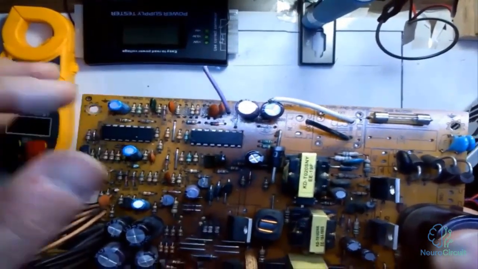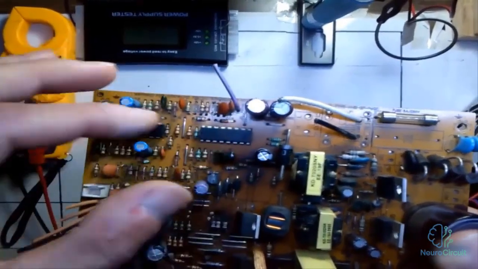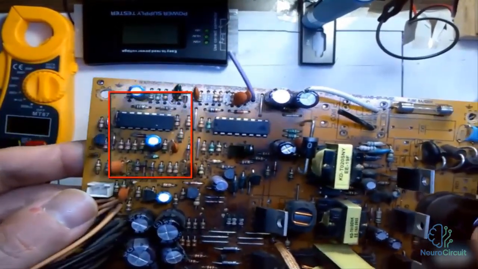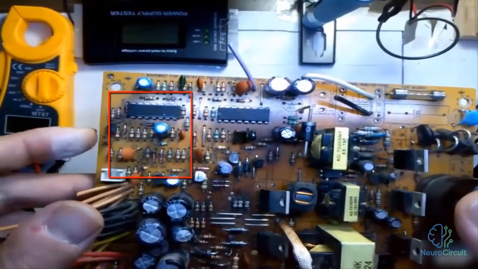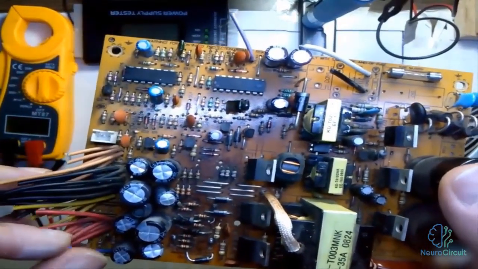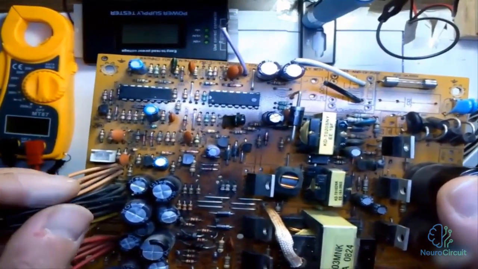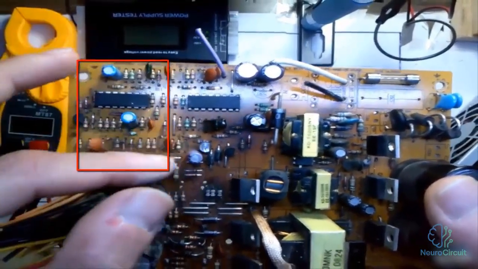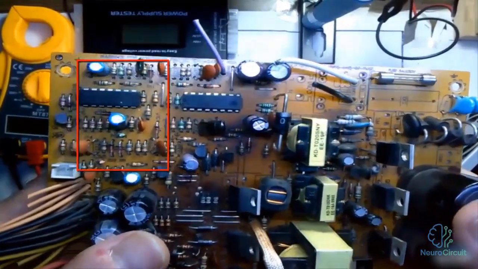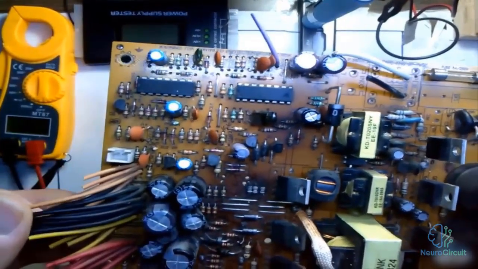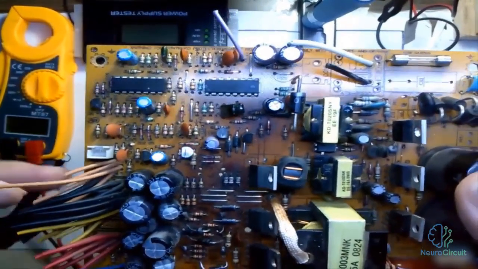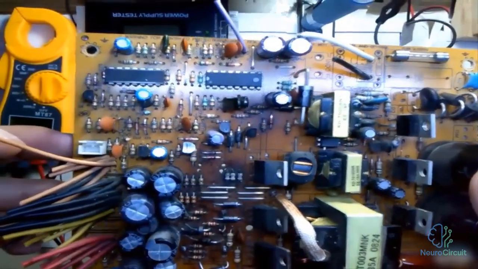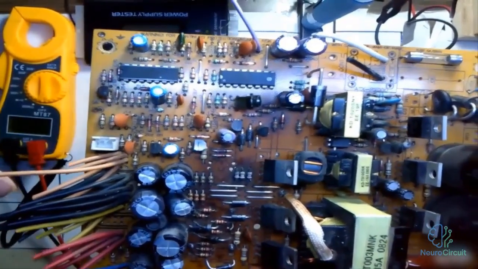After the standby circuit and the control circuit, there's another circuit called the overvoltage circuit, which monitors the output voltages. That means every voltage you see here that has an output sends a feedback signal to the overvoltage circuit, which is related to this section. Now, what does the overvoltage circuit do? It monitors the output voltages of this power supply. For example, making sure that the 3.3 volt voltage isn't higher or lower than it should be.